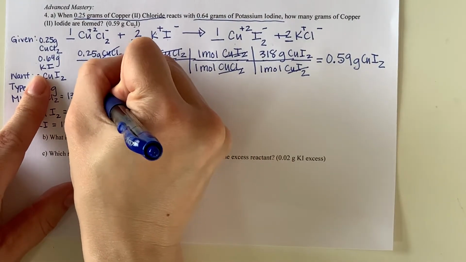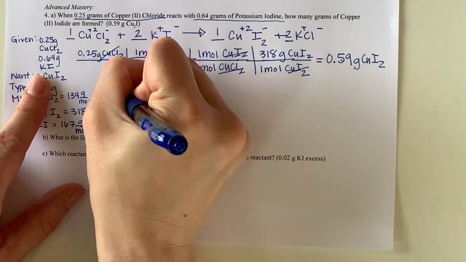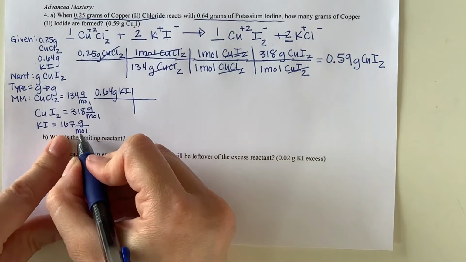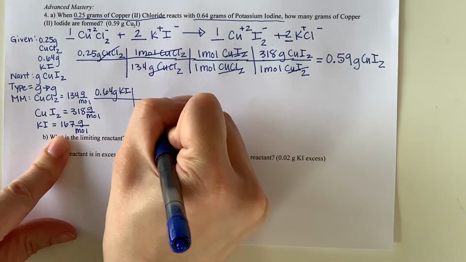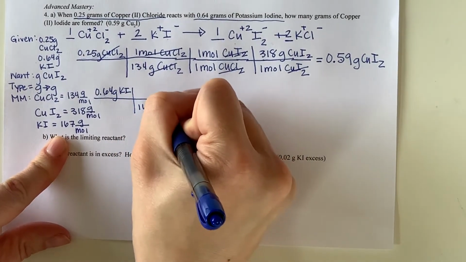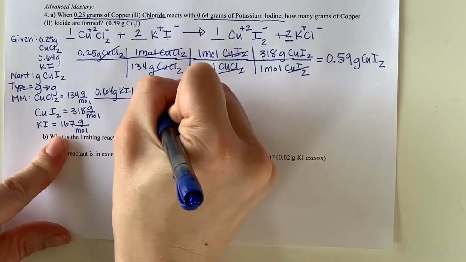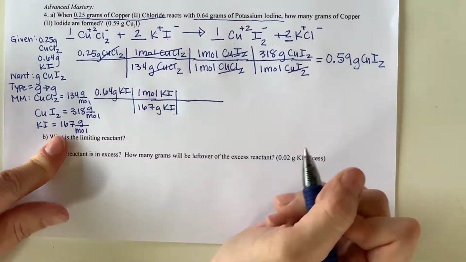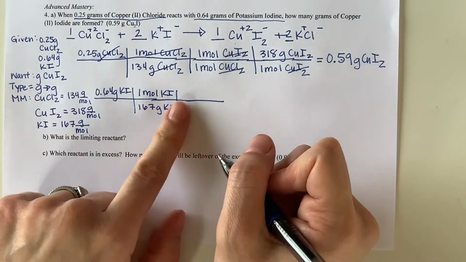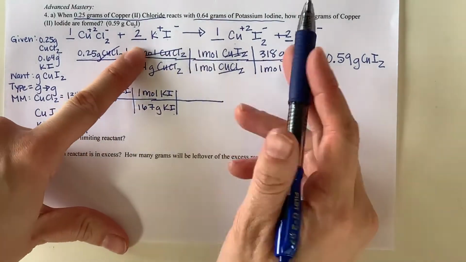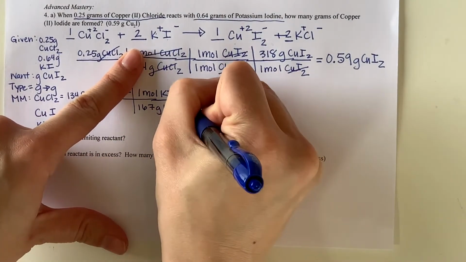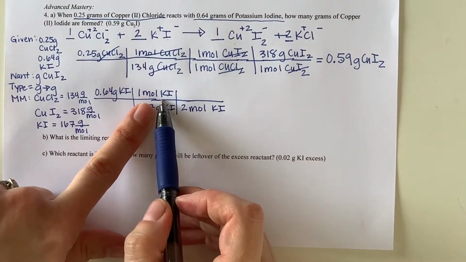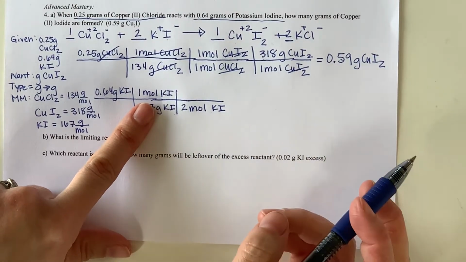Okay, 0.64 grams KI. Molar mass, this time I use 167 grams for 1 mole. And yes, I want you to write what the substance is as you go. It helps you keep track of things. Again, my mole ratio, this time it's for potassium iodine, so I have 2 moles potassium iodine because I have moles of potassium iodine on top. That's what goes on the bottom, so I can cancel it out.